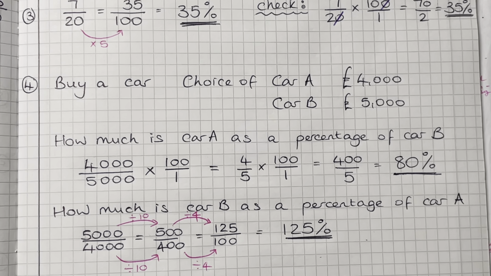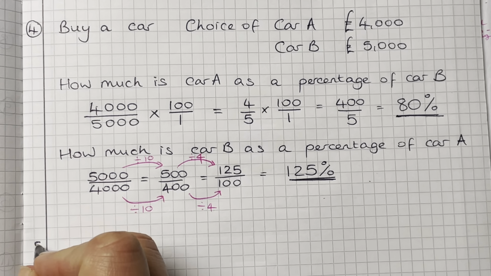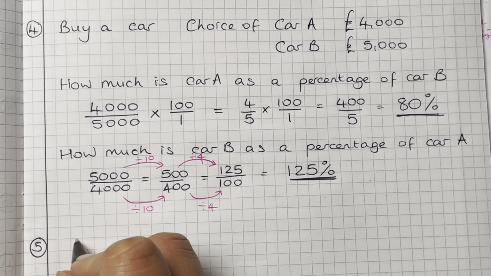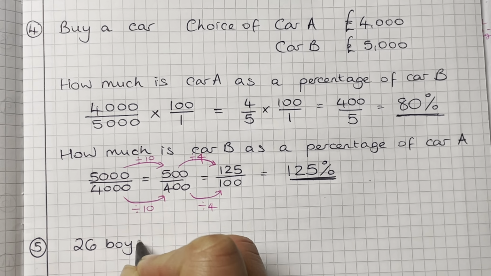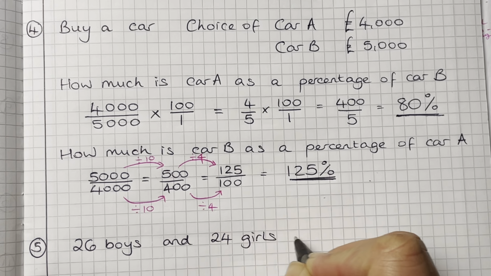I'm going to just do one more example before we come on to the second part. So let's just do one quick last example. Imagine I'm having a party. I've got 26 boys and 24 girls at my party.